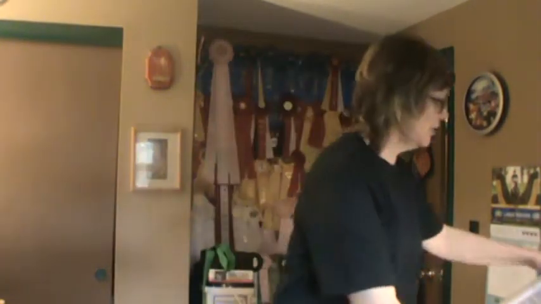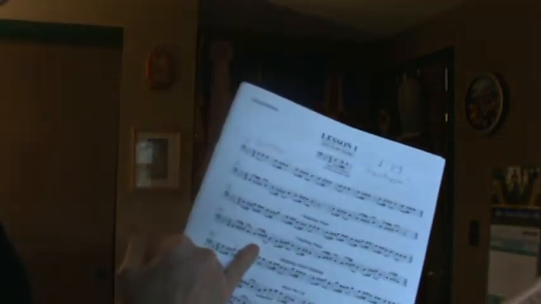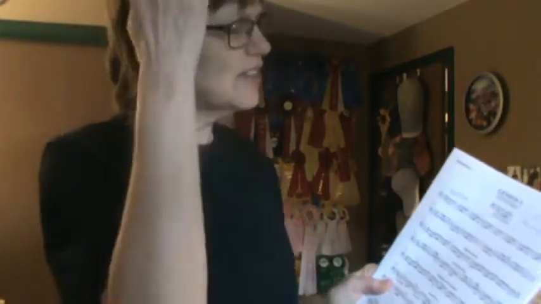Okay, so I'm going to be holding the trombone book here. No new notes on lesson 1, but there is a new rhythm. This rhythm is an 8th note followed by 2 16th notes. See how there's a double black beam there? That is called 16th notes. The value of a 16th note is 1/4 of a beat, so 4 of them fit in one beat.